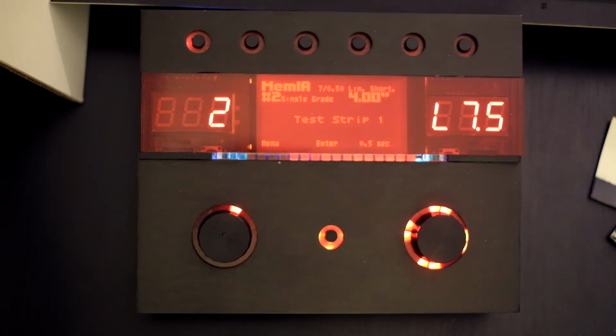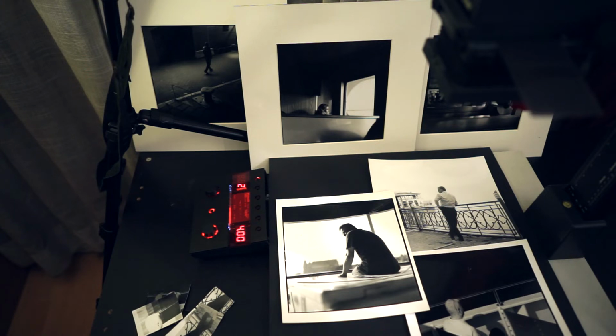This is how I usually work, but sometimes I have an idea about how my negative already looks. For instance, these two shots are from the same negative. They just come one after the other. In that case, I don't really need 7 steps. I don't need to scan the whole range of a paper.